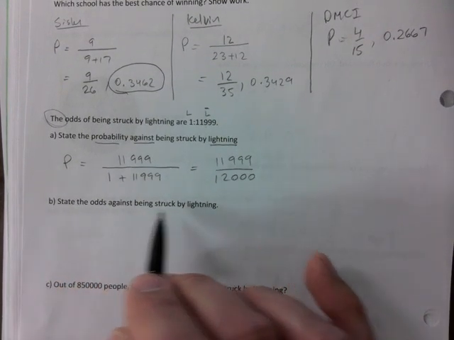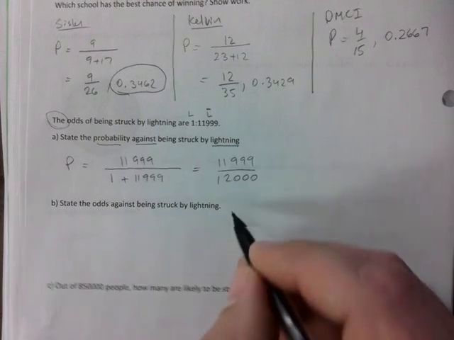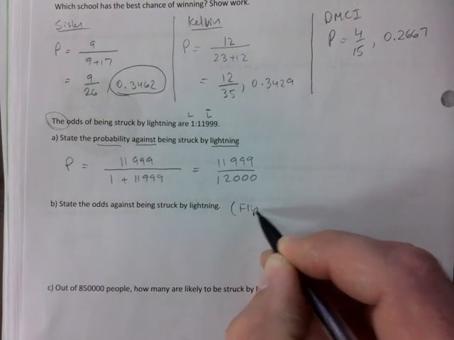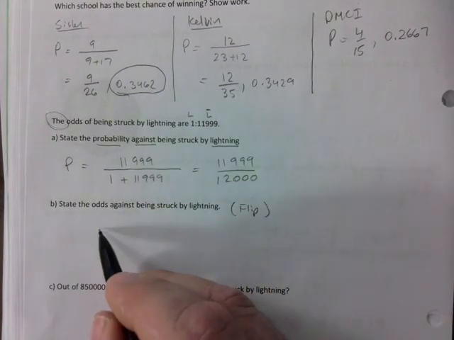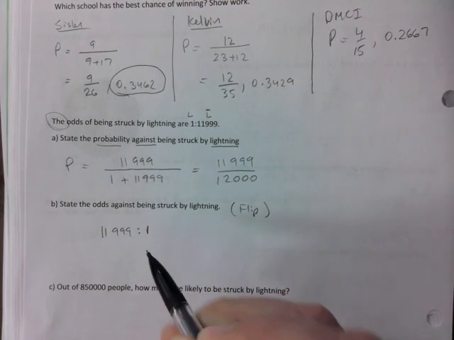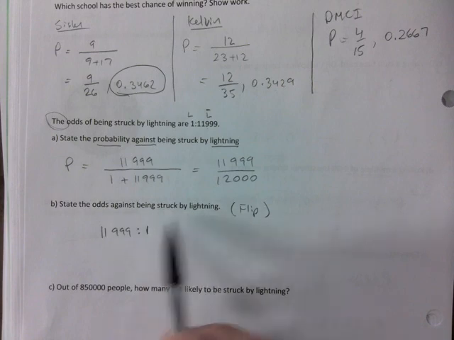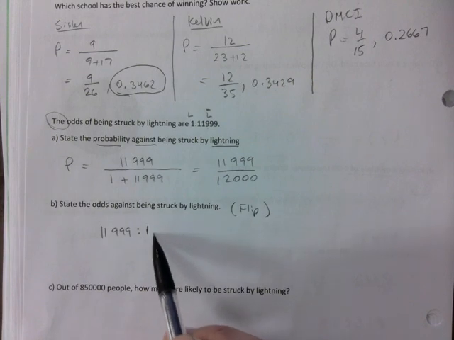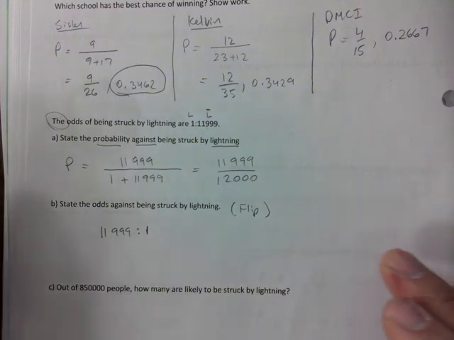State the odds against being struck by lightning. So all you do is flip, right? Flip. So we go 11,999 to 1. So the against being struck by lightning, right? That event that we're after is over here on the other side. So that's what I'm after.